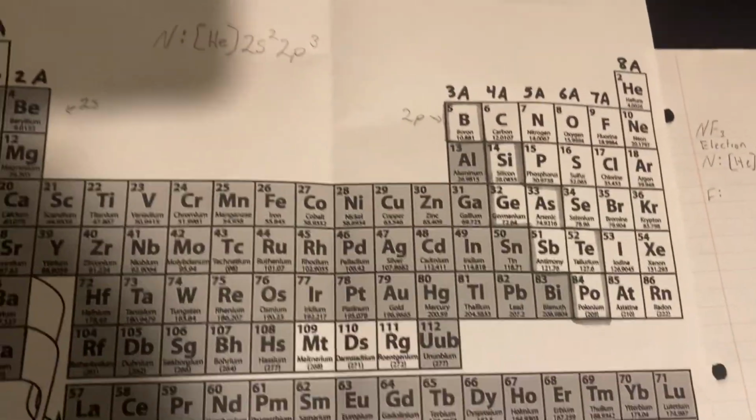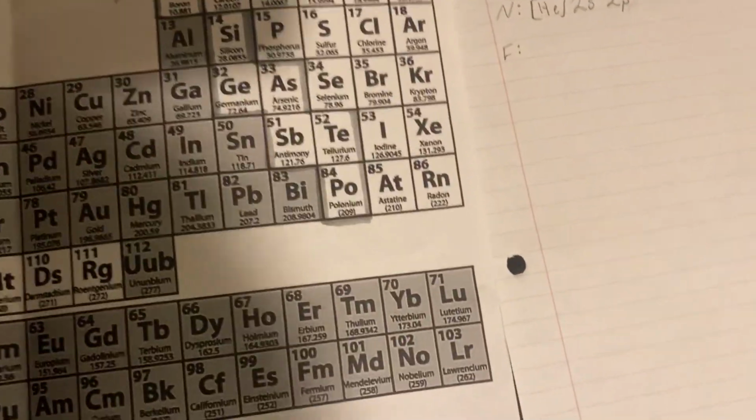Hey, it's Dawson Rudebush, and for my Chapter 8 and 9 project, I'll be doing NF3. So the first thing we're going to look at is the electron configuration.